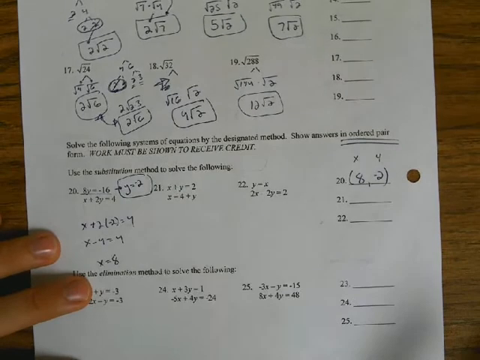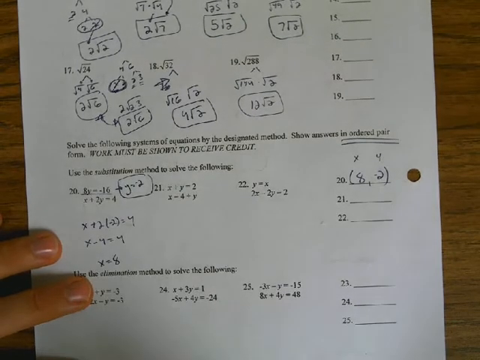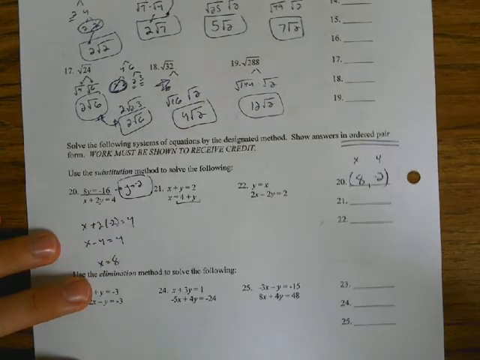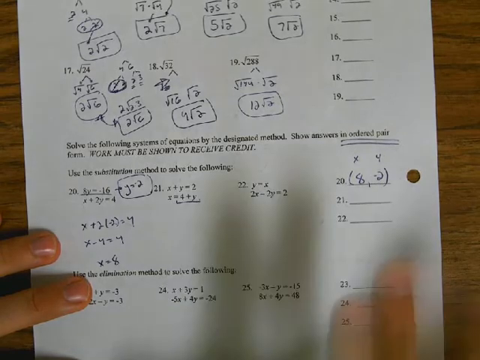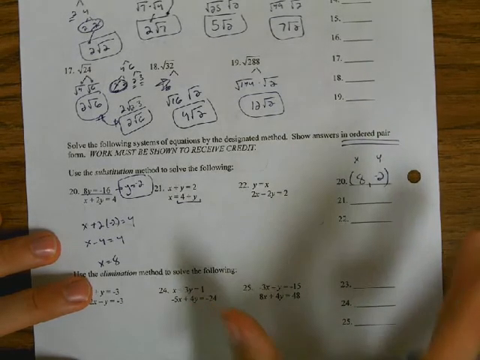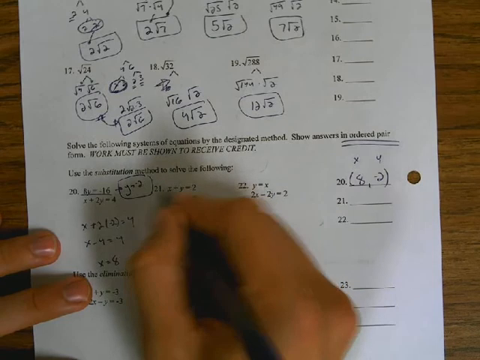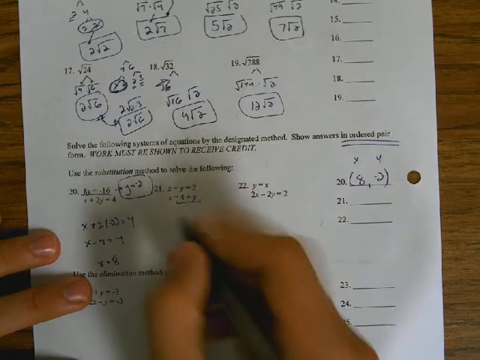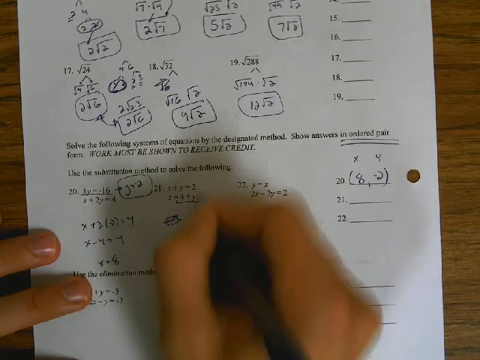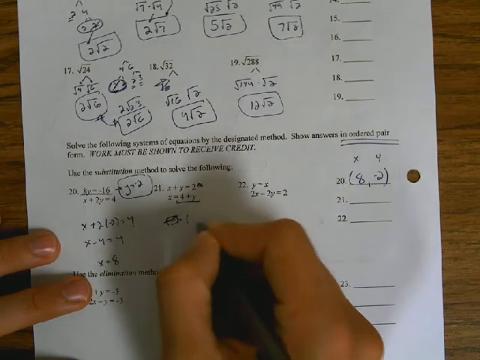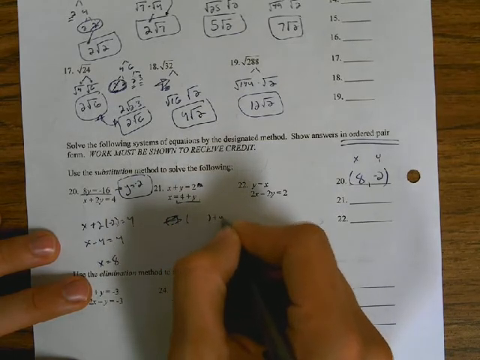Looking at number 21, again, you want the easiest way possible. If you'll notice, x is already solved for. So I'm not going to do anything fancy. I've already got x solved for. I'm going to take that, and instead of x, I'm going to use 4 plus y. So using this first equation right here, I've got x plus y is equal to 2.